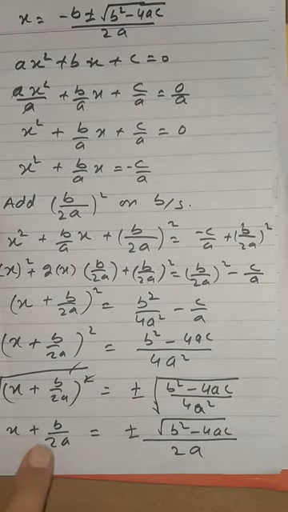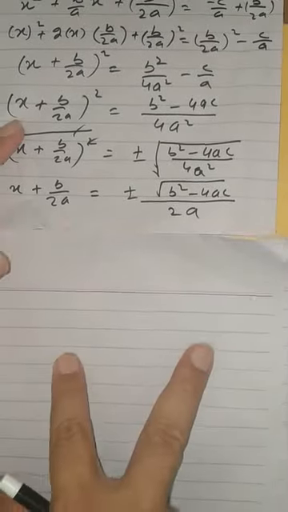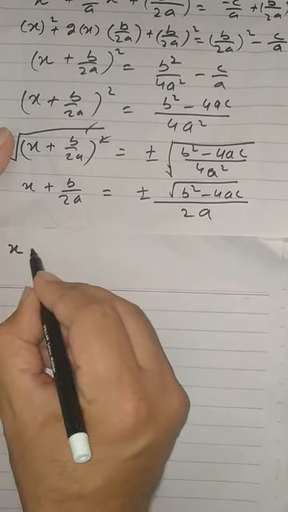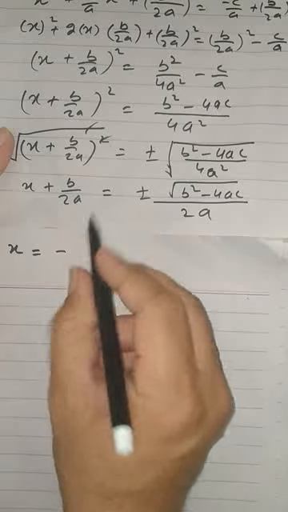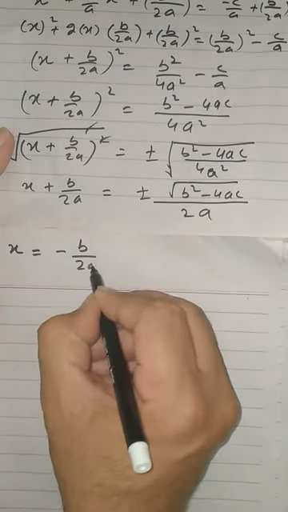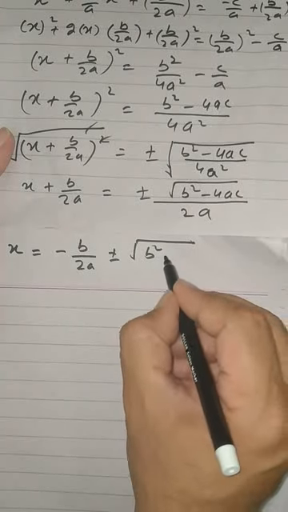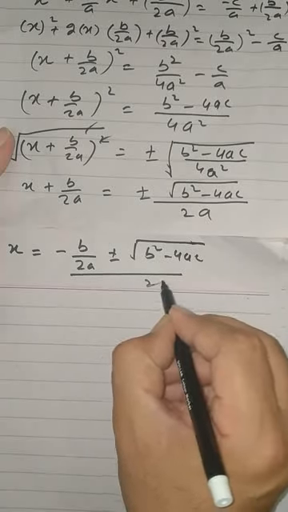Now the next step is to shift this term to this side. So we are shifting it. Look here. We get x equals, when this is transferred to this side, its sign will be changed, minus b by 2a, plus minus under the root b square minus 4ac divided by 2a.